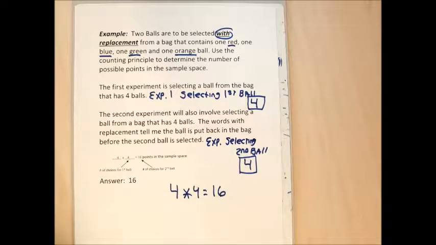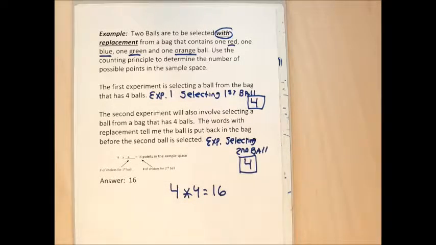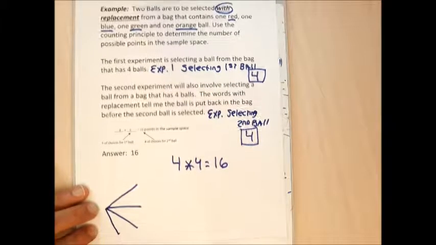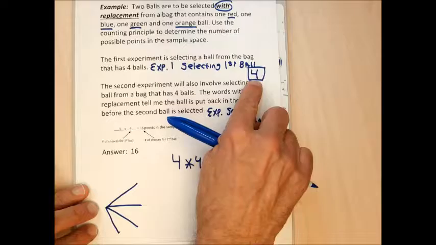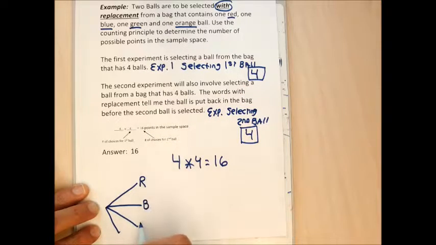I didn't create a sample space here because sample spaces that have 16 outcomes are kind of a nuisance to create. But if I wanted to create a sample space, I'd have to create a less than sign that has 4 branches coming out of it because there's 4 outcomes for the first experiment. I could get a red, a blue, a green, or an orange.